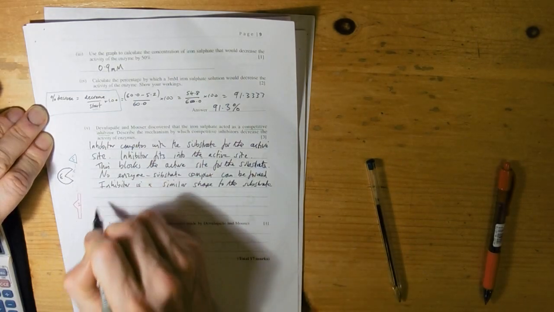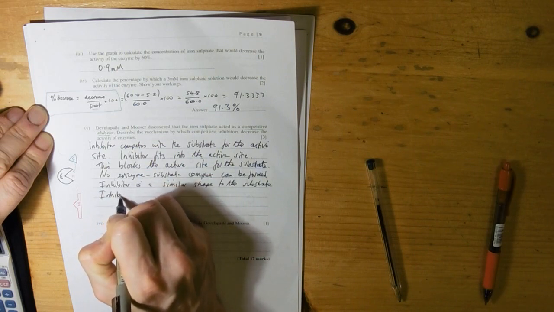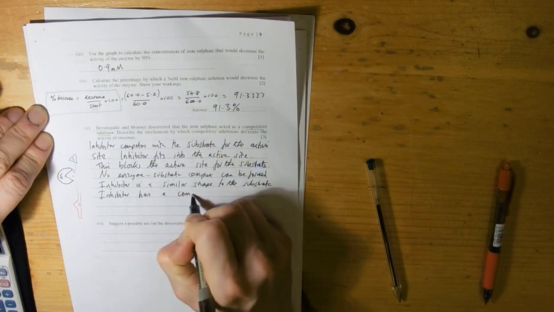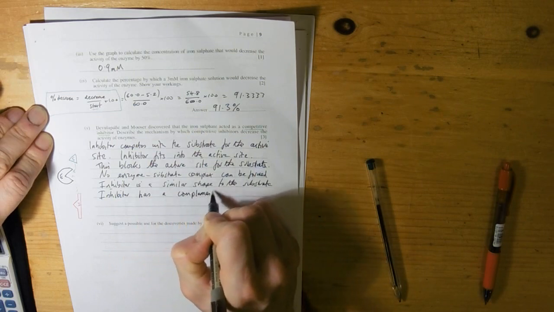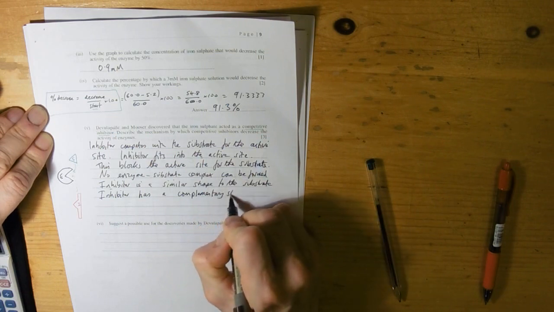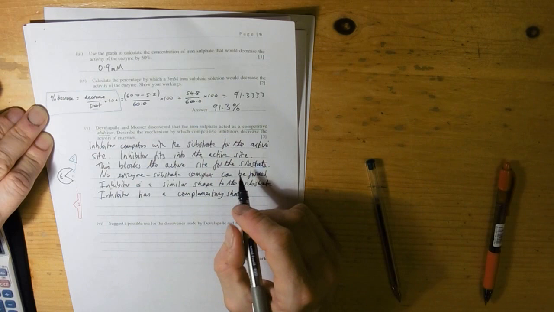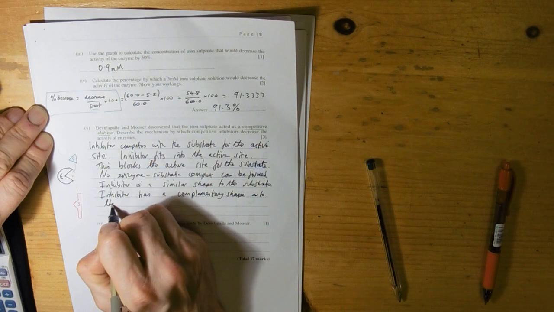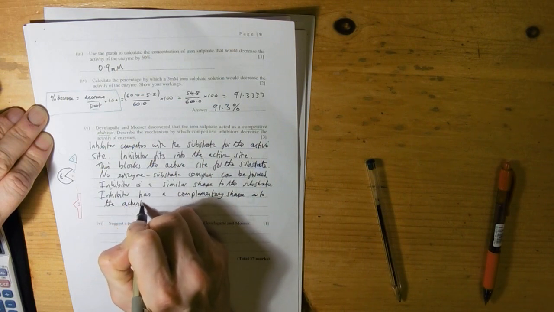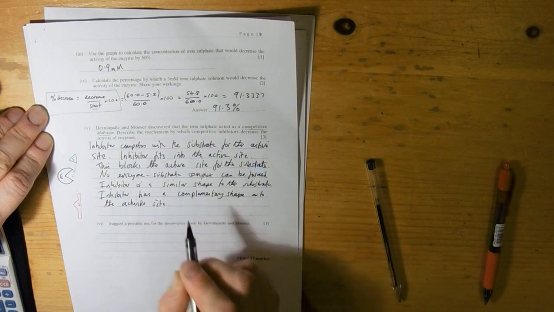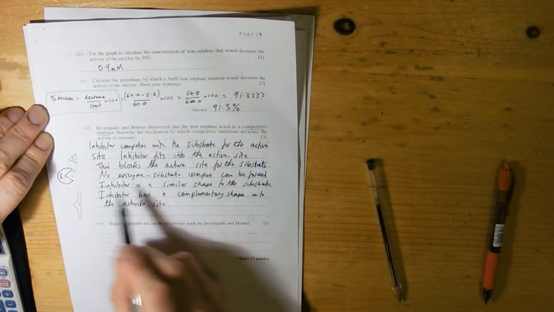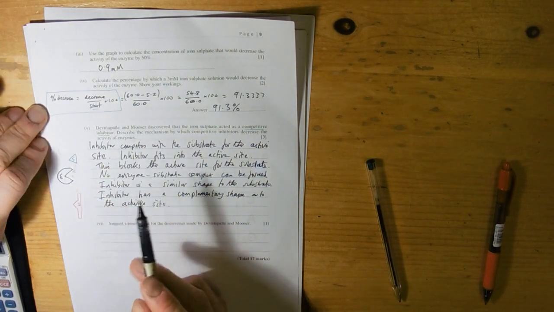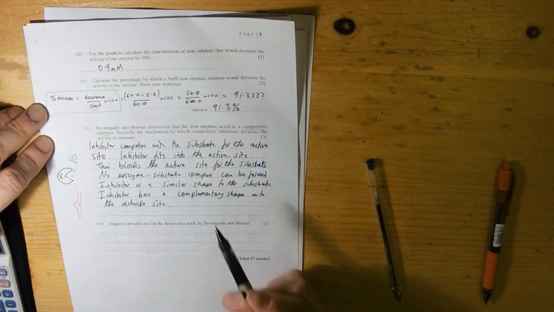So the inhibitor has a complementary shape to the active site. I'm just trying to get that the right way around. It's complementary to the active site. It's not complementary to the substrate. It's similar to the substrate and complementary to the active site. It's complementary as a kind of fit, like a hand fitting in a glove.